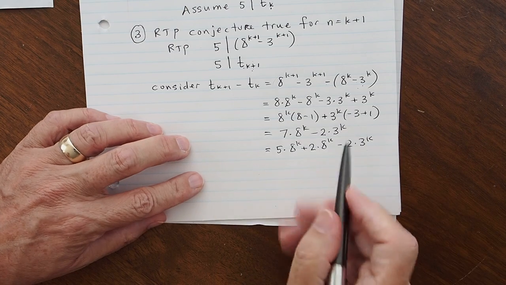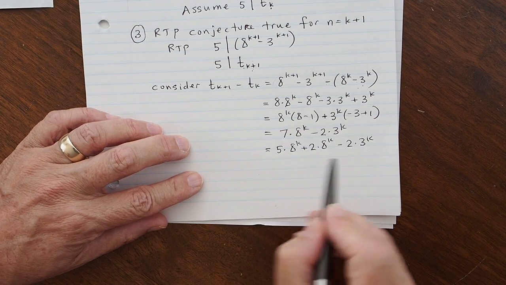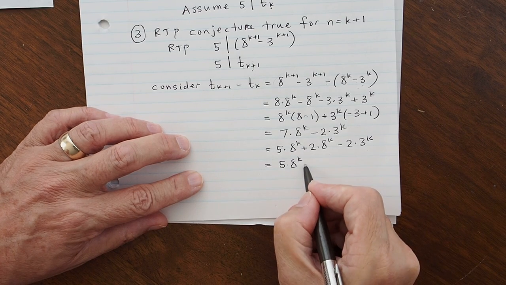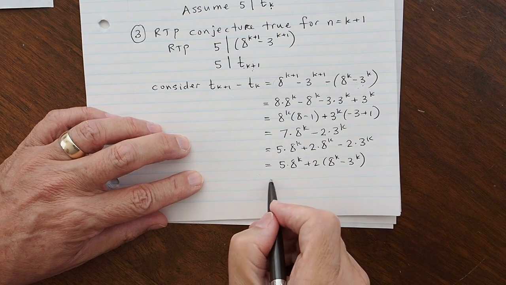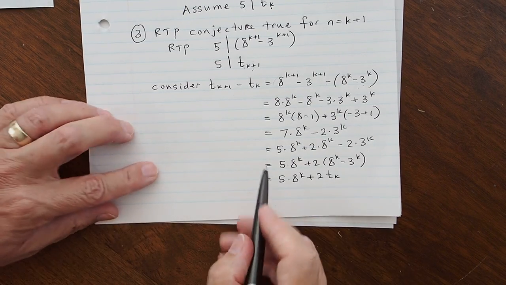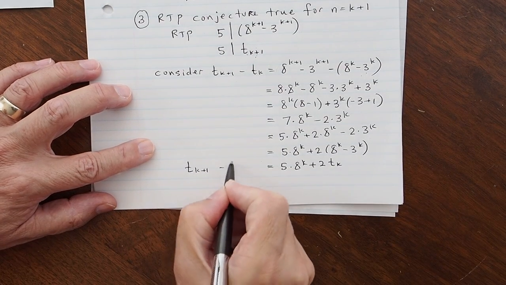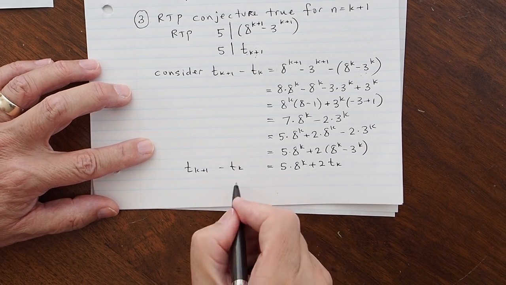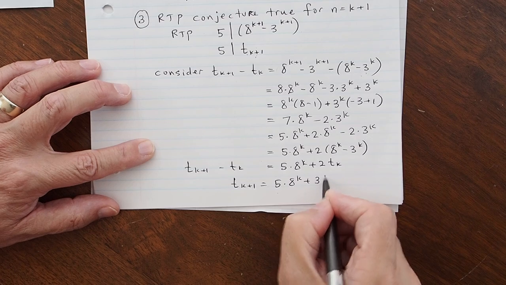Now look what we've got here. This is a multiple of 5, which is good. We'll leave that. That's success. And here I'm going to factor the 2 out, see what we get. So I've got 5 times 8 to the k plus 2 times (8 to the k minus 3 to the k). We recognize that as the term tk. So this is 5 times 8 to the k plus 2 tk. But wait, remember what the left side is. The left side is tk plus 1 minus tk. What I'm going to do now is add tk to both sides, and that gives you tk plus 1 equals 5 times 8 to the k plus 3 copies of tk.